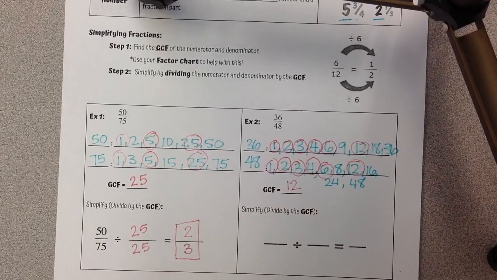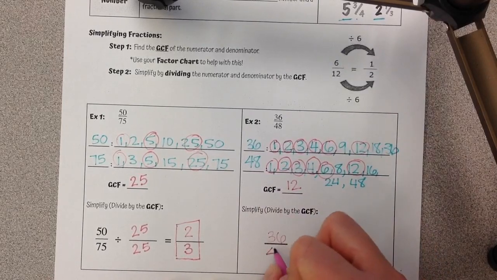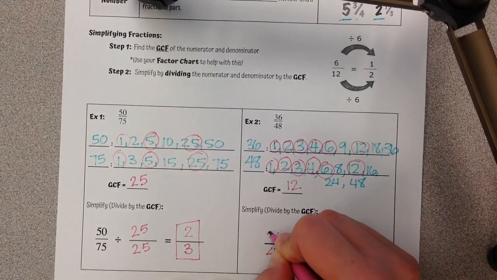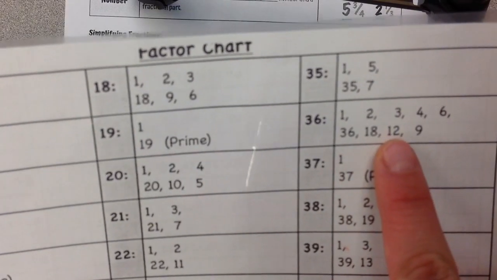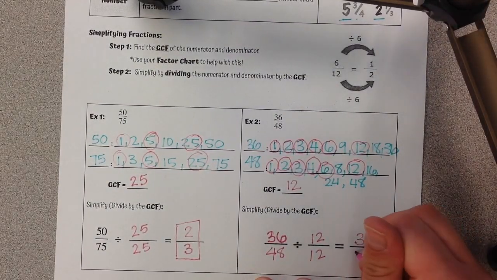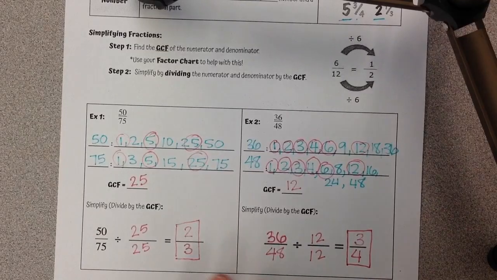So again, I'm going to simplify by dividing by the GCF. Okay, so you can see for this example, we gave you your starting fraction. We're going to kind of scaffold and take that away. So I start with 36 over 48. I'm going to divide by the GCF, which is 12. So you might know this off the top of your head, 36 divided by 12. If you don't, again, you can check your factor chart. So 36, I found 12. The number right above it is 3. So 36 divided by 12 is 3. You can do the same for 48. 48 divided by 12 is 4. Okay, so my simplified fraction is 3/4.